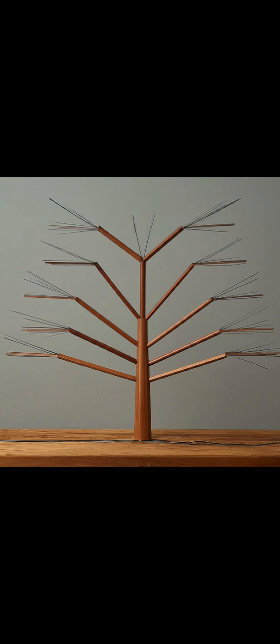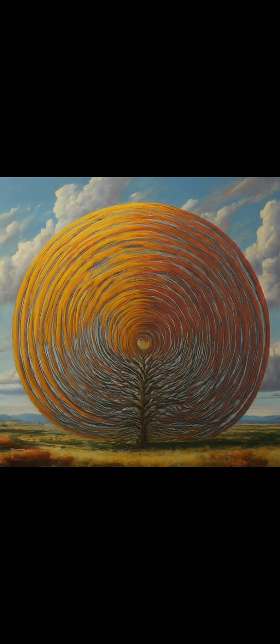Graph theory in real-world applications. 52. Social network analysis uses graphs to study relationships between people and organizations. 53. Transportation networks are modeled as graphs to optimize routes and schedules. 54. Computer networks are represented as graphs to analyze connectivity and performance.